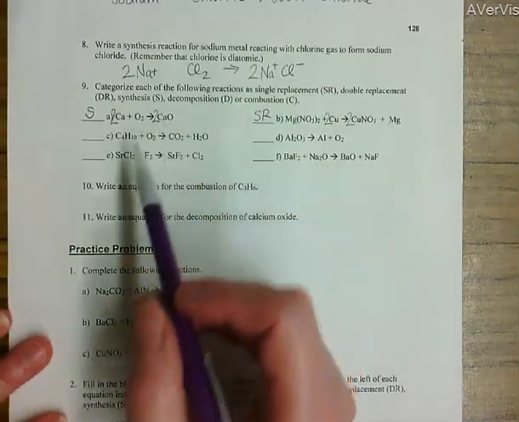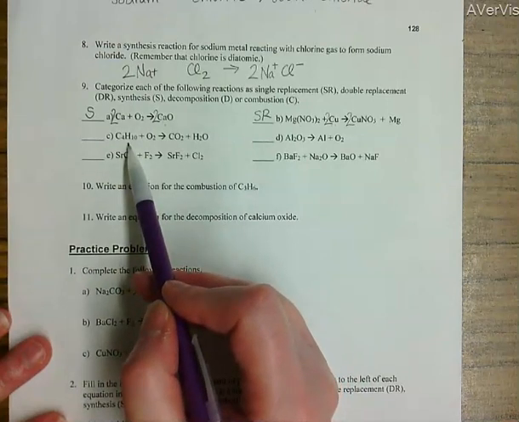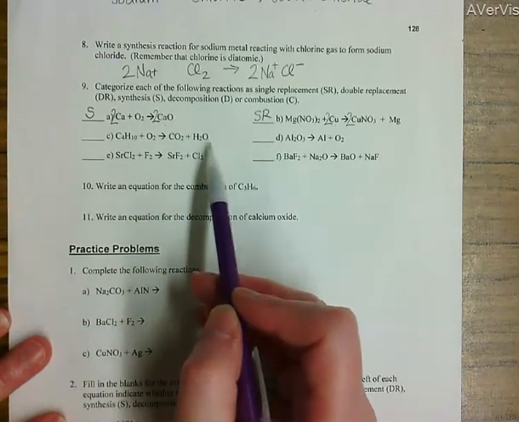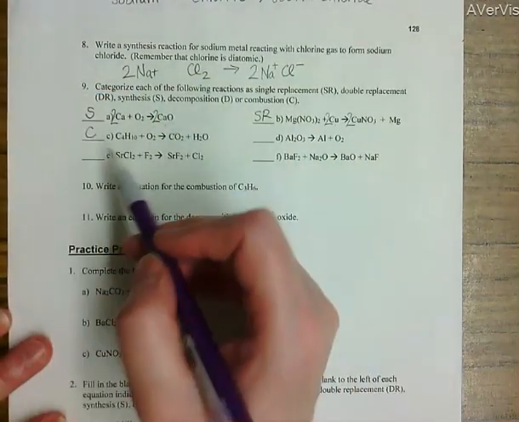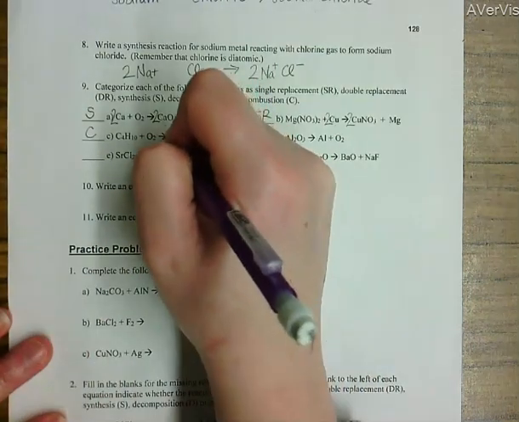All right, here we have a hydrocarbon reacting with oxygen to produce carbon dioxide and water. That's a combustion reaction. To balance this, 4 carbons, so we need a coefficient of 4.